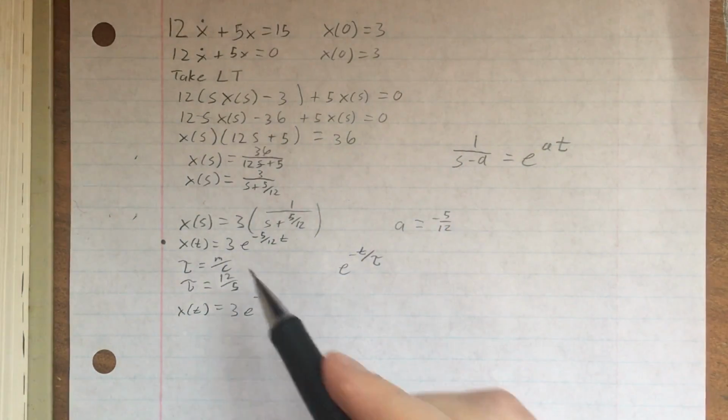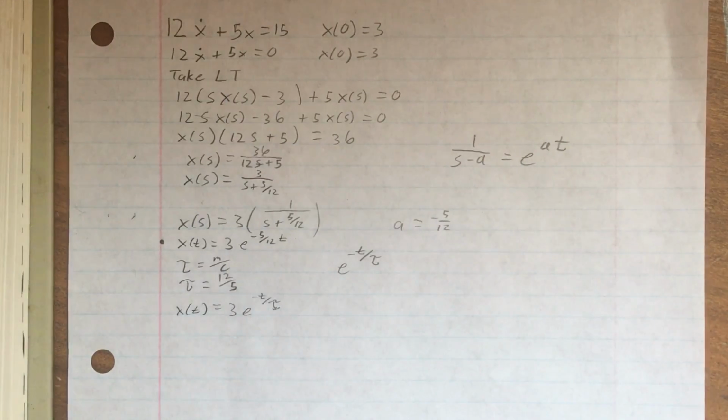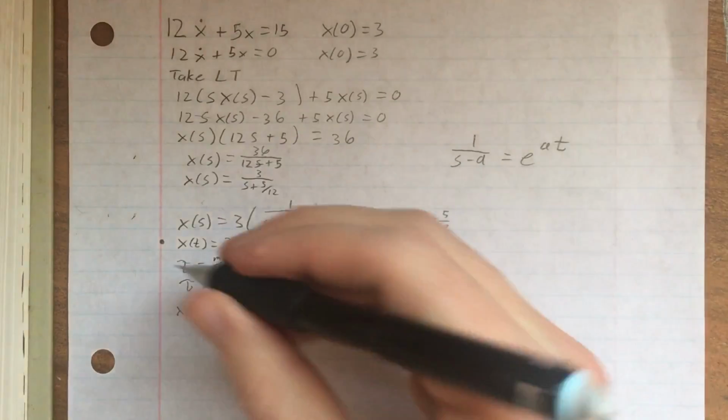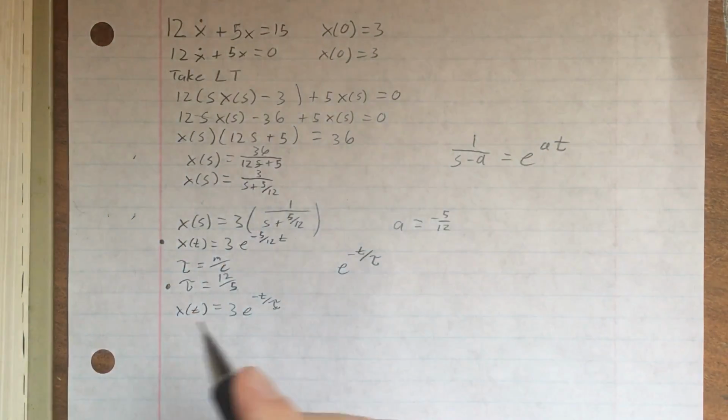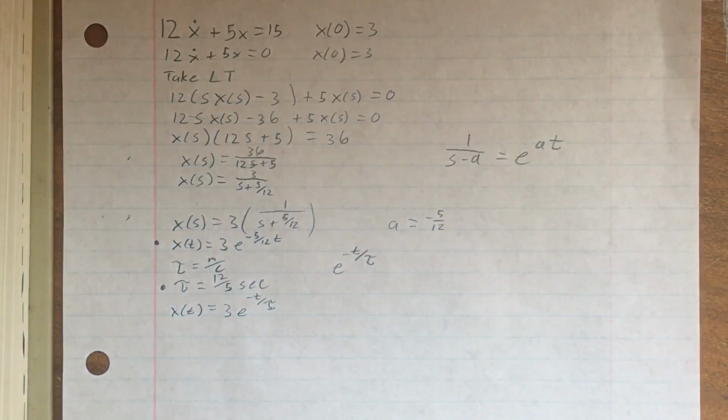I guess then we can use this 12 as our m and 5 as our c. I'm not 100% sure about that, but this is the correct value for tau. And I think this has units of seconds. So tau is 12 over 5 seconds. And here is our free response.